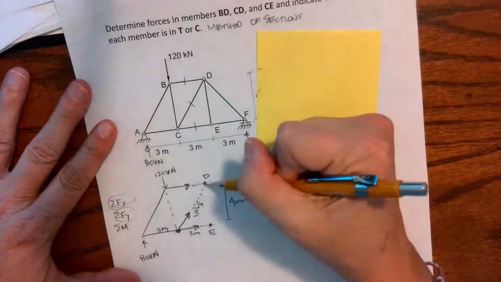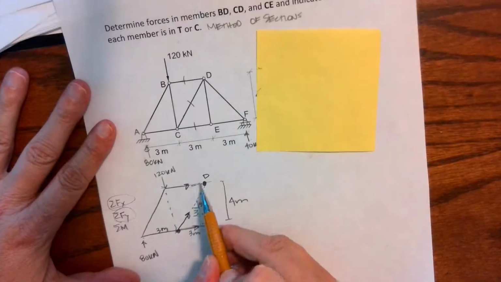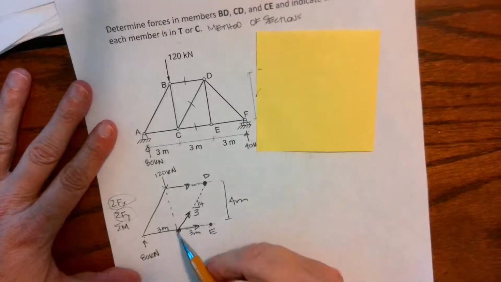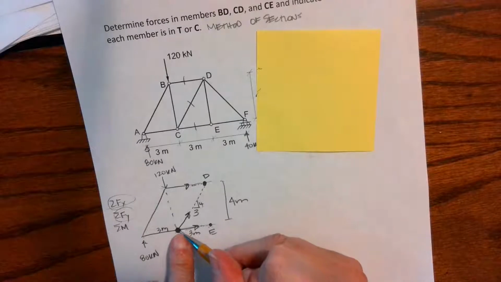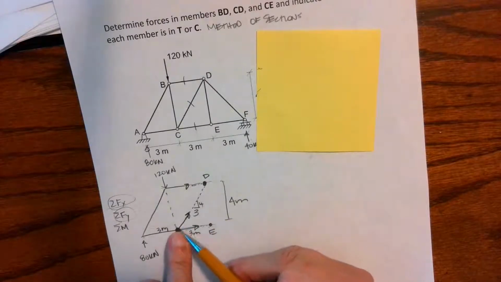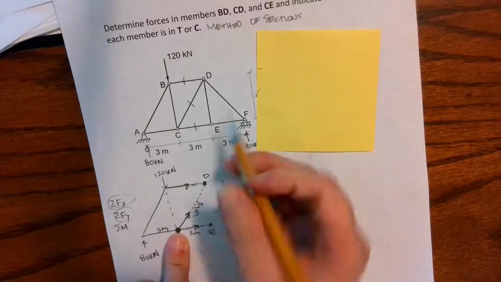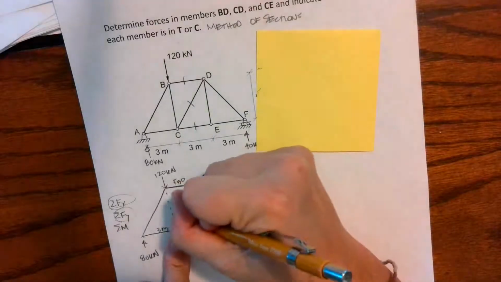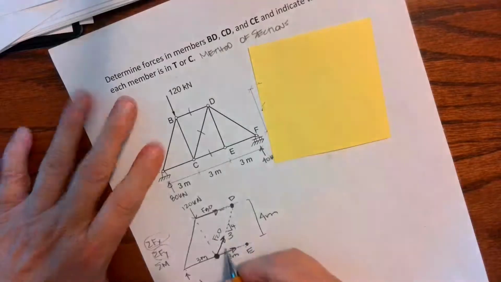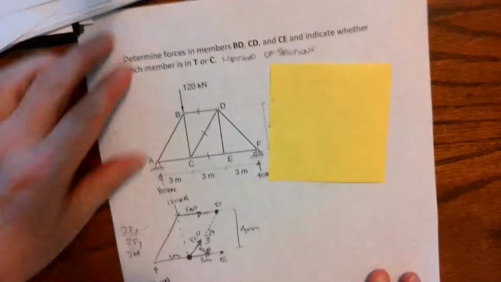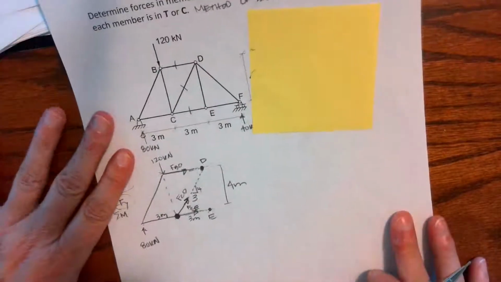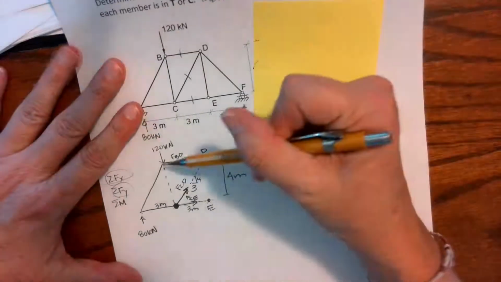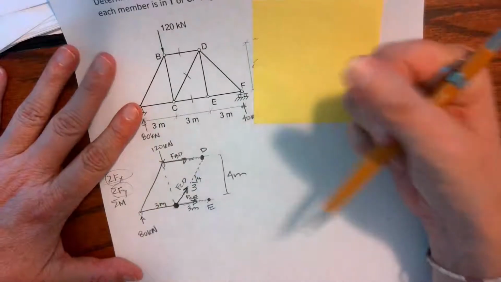Summing moments, I could sum moments about D. Both of these go right through D, so I could calculate this member force. I could sum moments about this joint right here, because this and this both go through here, and solve for my force in BD. So this is my force in CD, and this is my force in CE. There are lots of ways you can sum moments and forces. We could sum moments about any point we wanted.